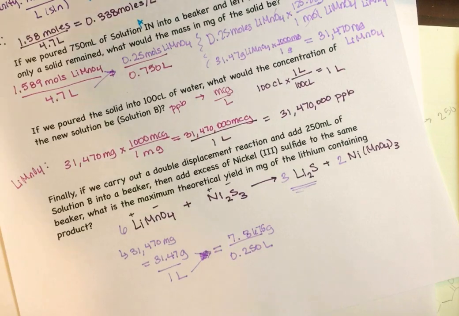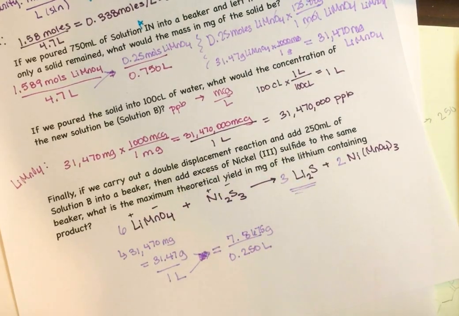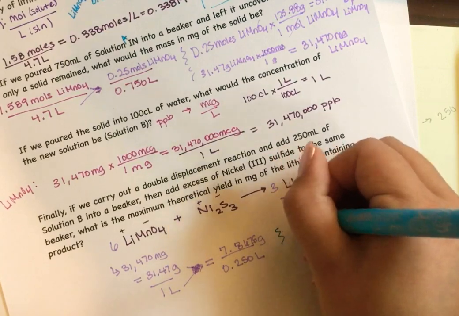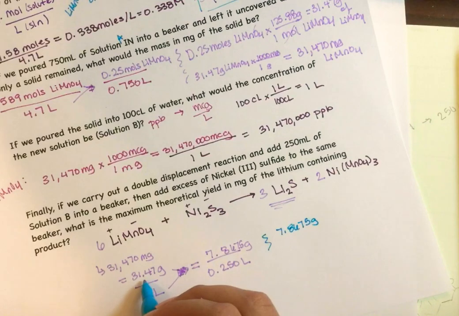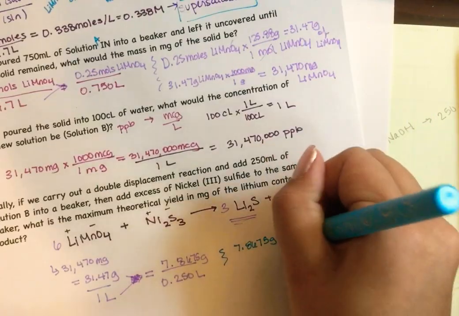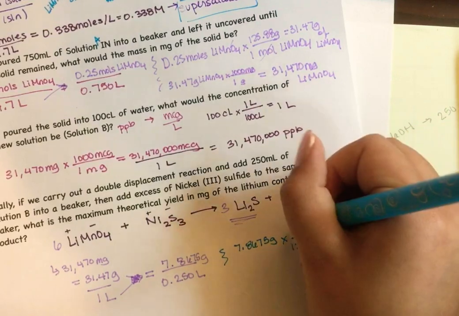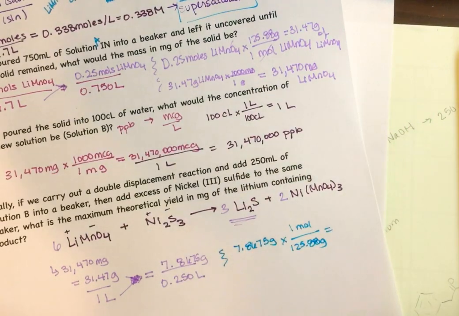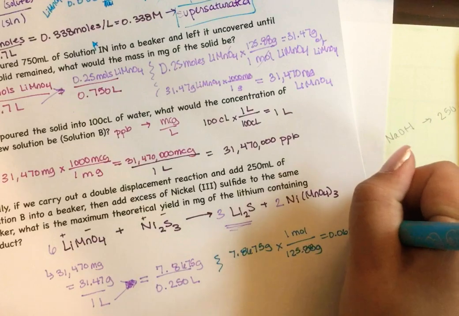Now that we've added 250 milliliters of this to this beaker that has excess nickel(III) sulfide, let's convert this to moles. So we'll say 7.8675 grams. This is still lithium permanganate, so we can multiply it by the same molar mass we've been using the whole time, 125.88 grams over 1 mole. And our answer then is 0.0625 moles.